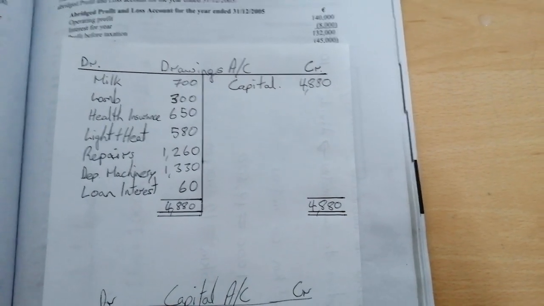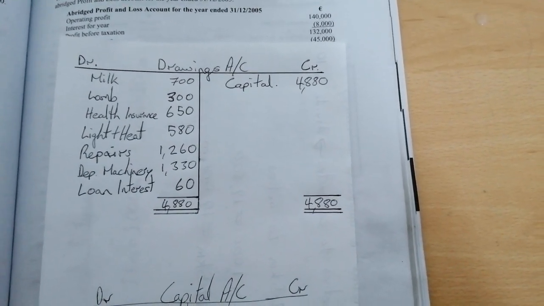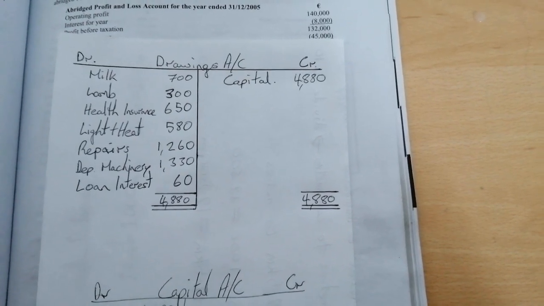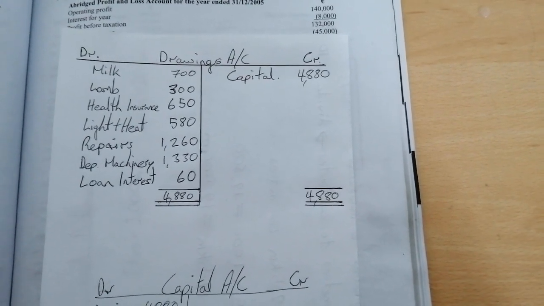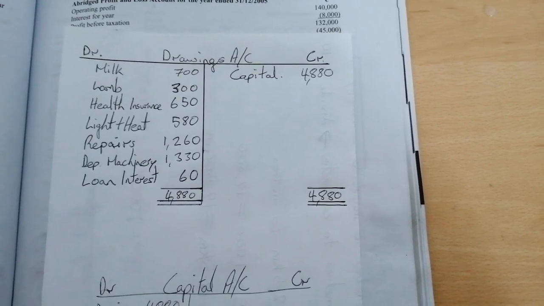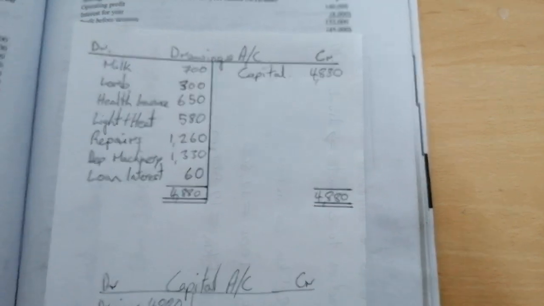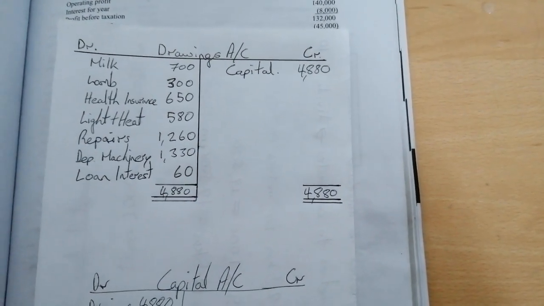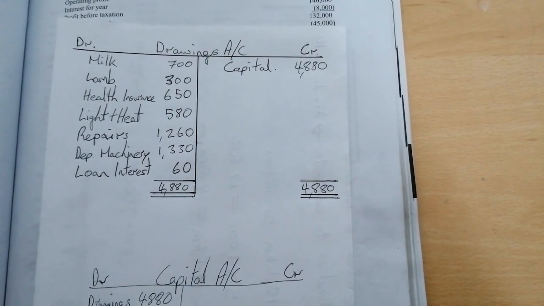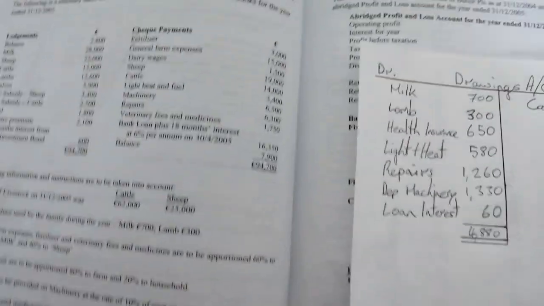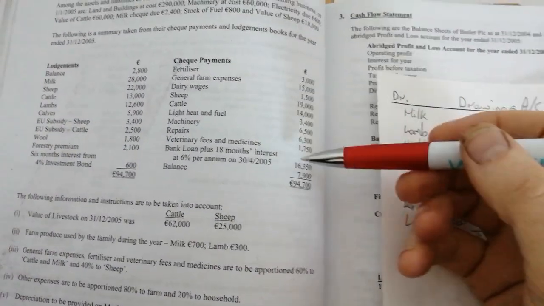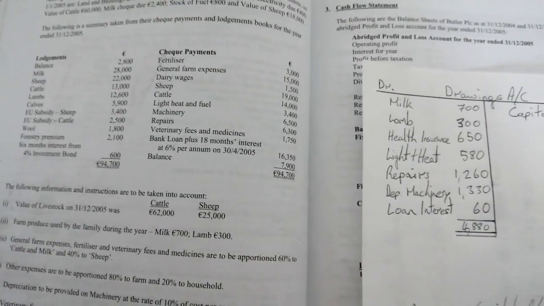The first thing to say about drawings, just before I start doing the account, is that the drawings account is a ledger account, so it has a debit side and a credit side, as normal. Drawings is where the farmer takes something from the business for their own use. It could be stock, in this case milk or lamb, goods produced by the business that the owner takes for their own use, or it could be cash. There could be something in your receipts and payments account that says drawings, which means that the owner took money belonging to the business for their own use.